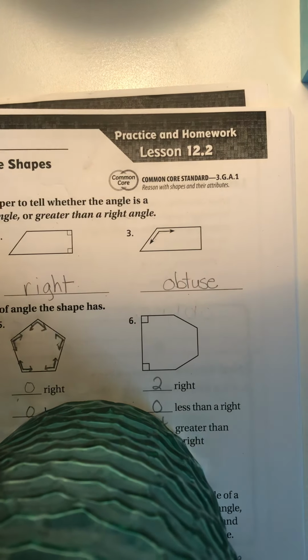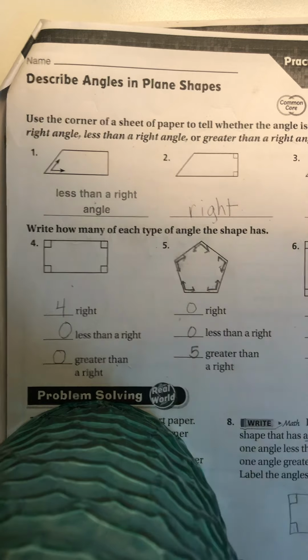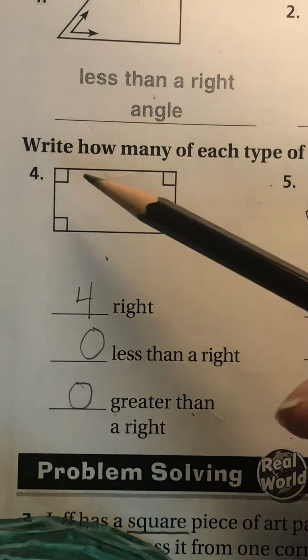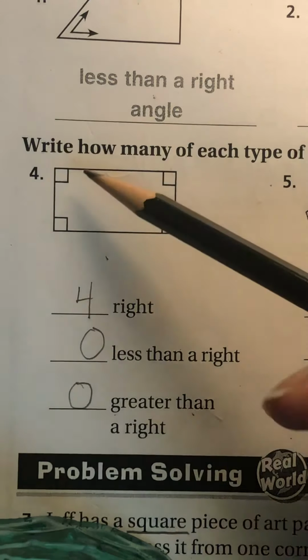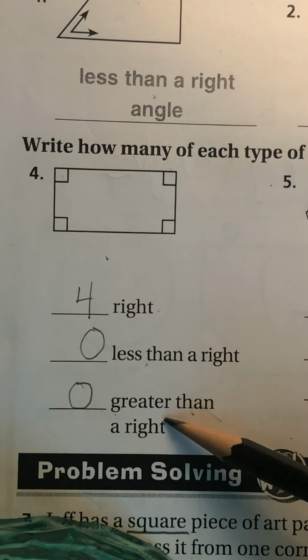All right, number four, they've given you a hint. The directions say, let me just zoom out here a little bit. It says, write how many of each type of angle the shape has. So again, if you look at number four, you can see that there's 4 right angles because you can make 4 squares in each corner. So we have to just fill out the information. There's 4 right, there's no acute, which is less than a right, and there are no obtuse angles, which means greater than a right. So it's 4, 0, and 0.